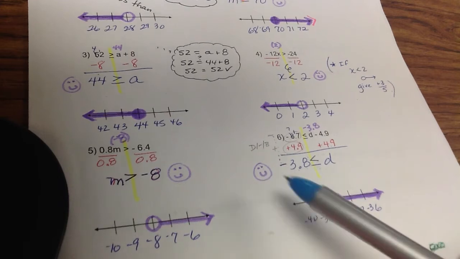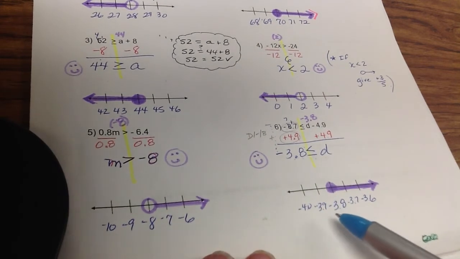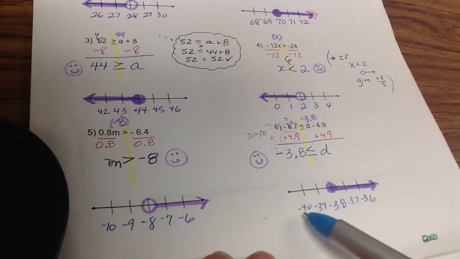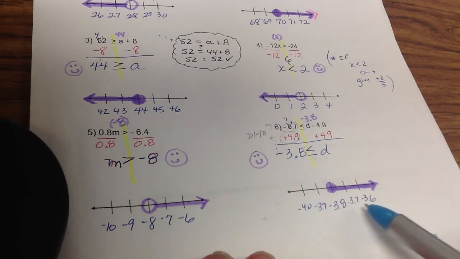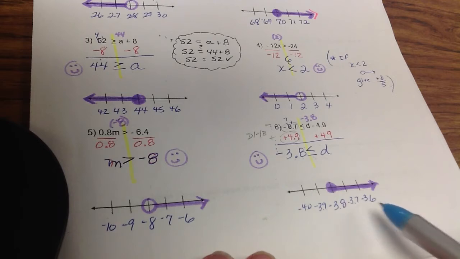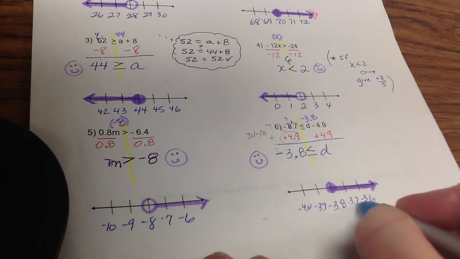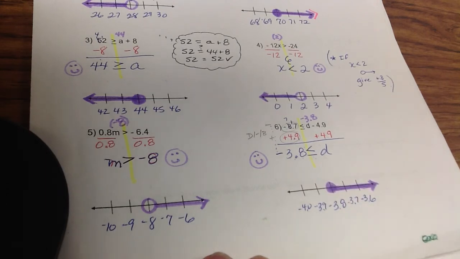Now it's time to graph. You can pretend that the negative 3.8 is the same as negative 38. I do that too. I just pretend it's whole numbers. Then I'm going to say negative 39 and negative 40 to the left, negative 37 and negative 36 to the right, and then we're going to go ahead and just put in our decimal points. They're kind of light, but you could see them. So it's point, point, point, point, point, and you're all good.